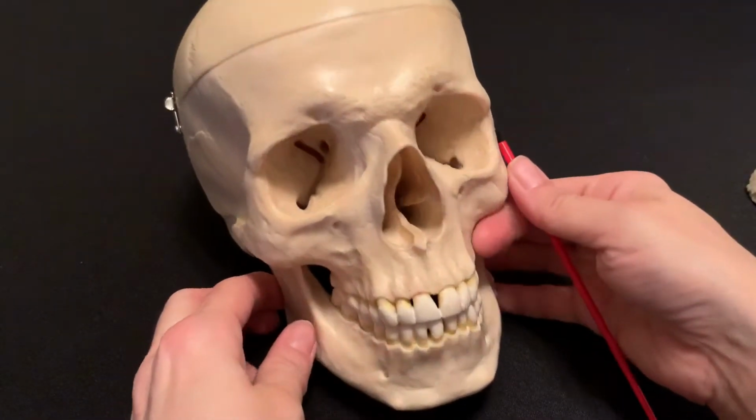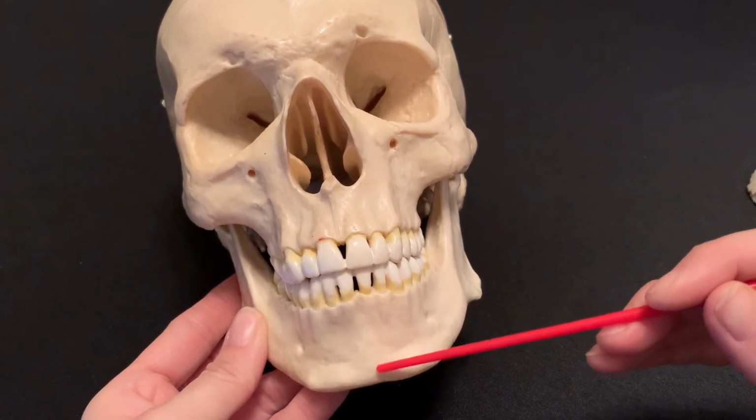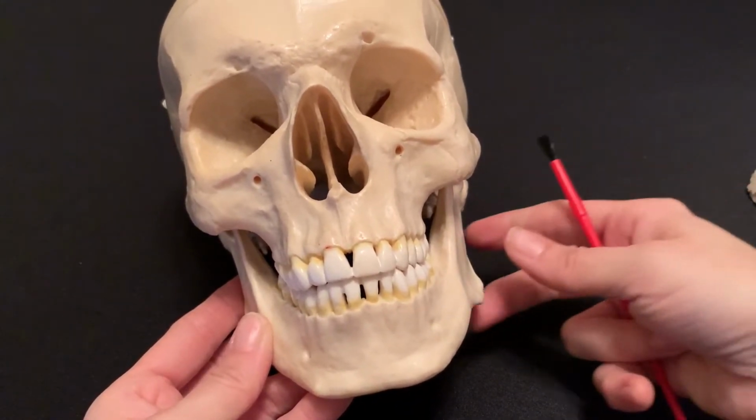And then the mandibular symphysis is a little projection here right in the middle of the two halves of the mandible.